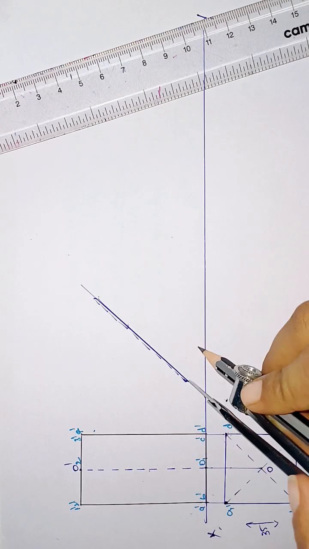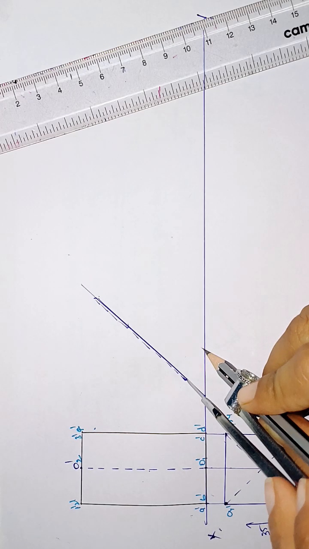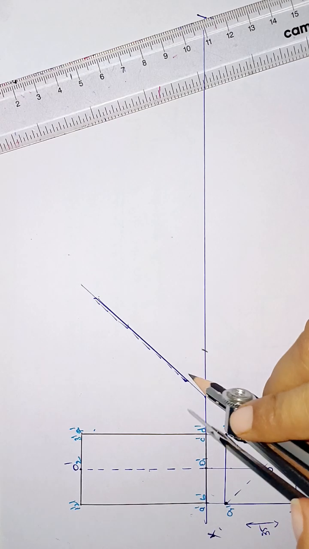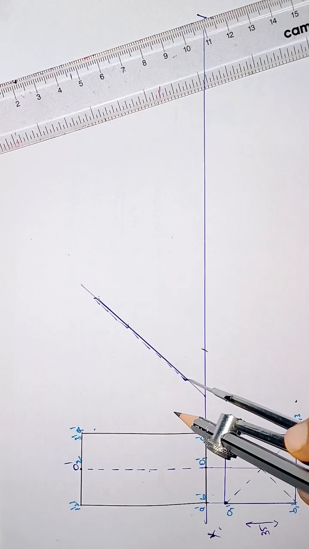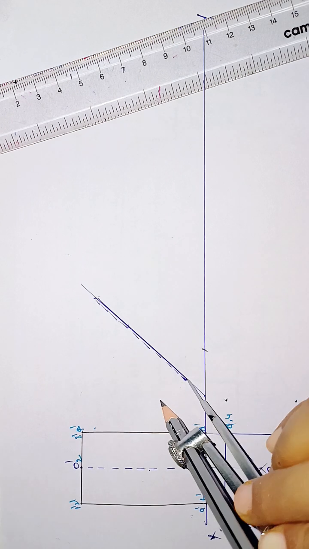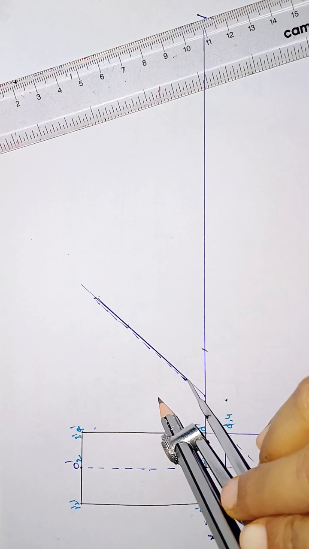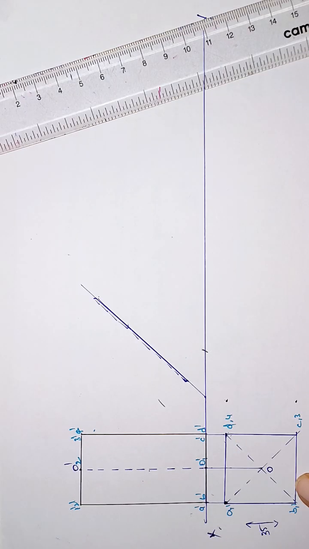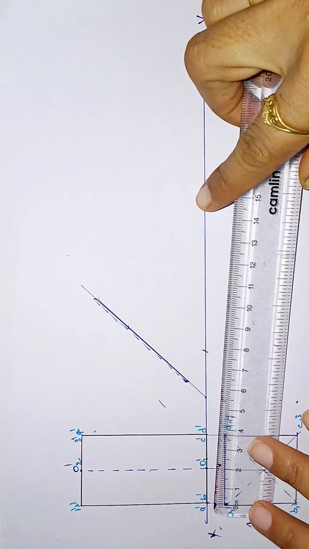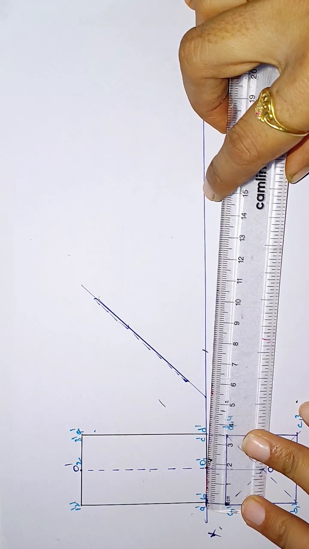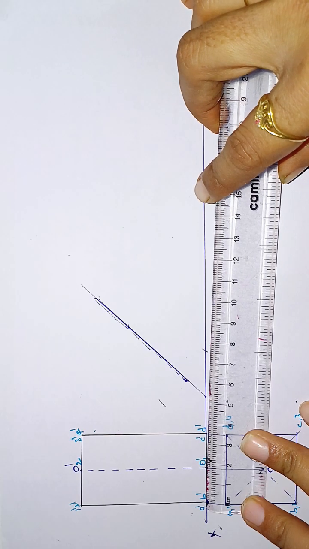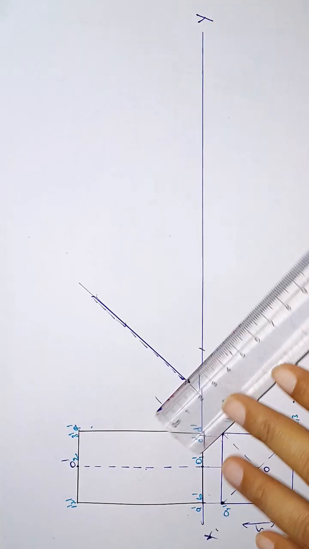Similarly, this one also same. Draw an arc, and similarly you have to draw this side arc. Or else you have to mention the distance of this one. This is 0, 1.8 exactly.